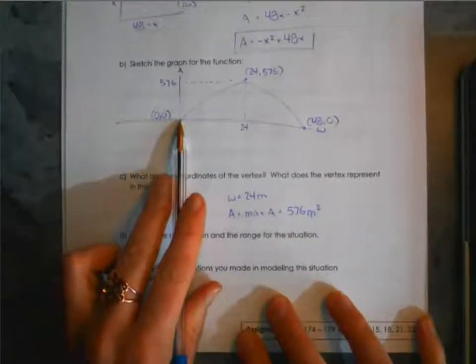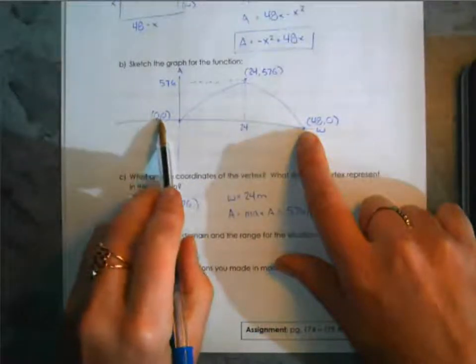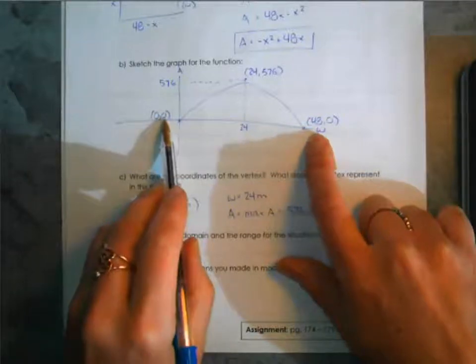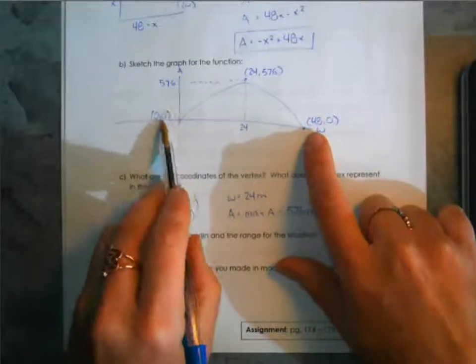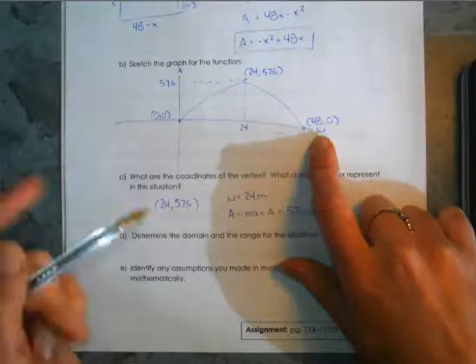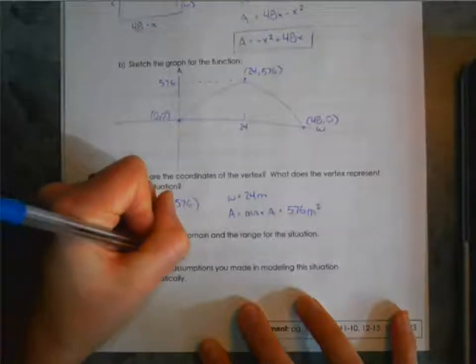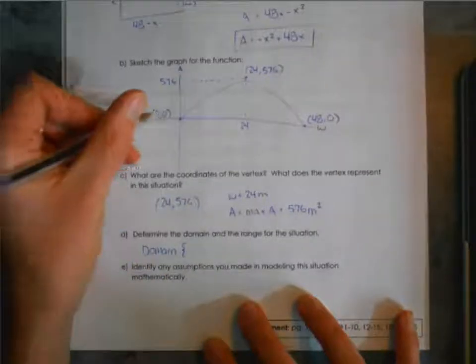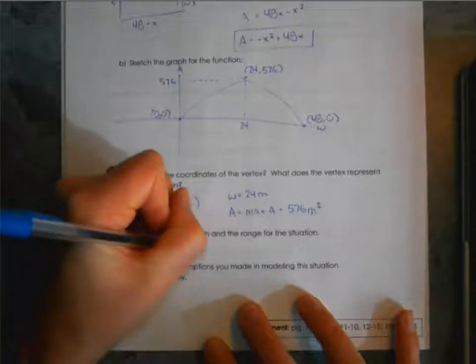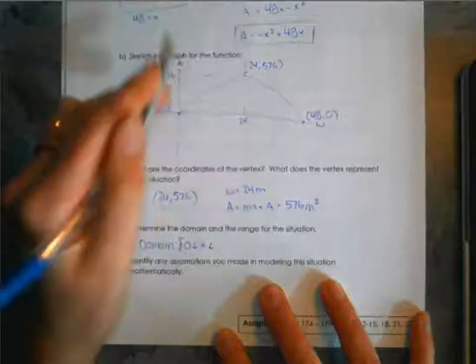Okay. Determine the domain and range for the situation. So again, we need to make sure that this is appropriate. With this one, it's a little bit tricky because we do have intercepts at 0. But if we think specifically here, both x and y are 0, does it make sense to have a width of 0 or an area of 0? No, right? And so when we're talking about domain, which is our possible x values, we basically would say that our x has to be greater than 0, and it has to be less than 48. So we can't have a width that's more than 48.